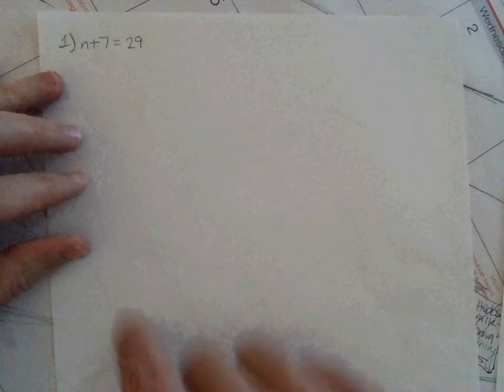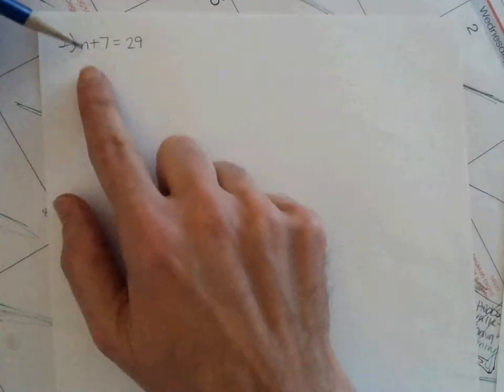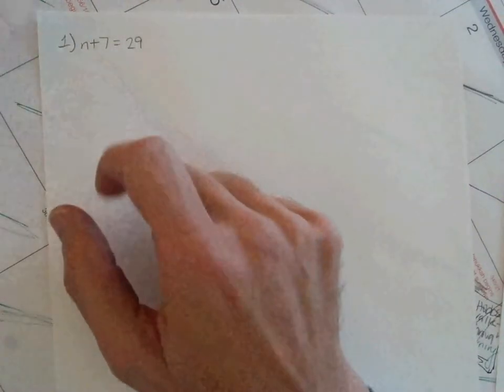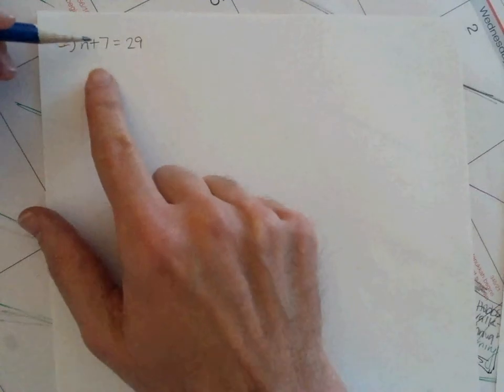Let's do n. You can choose any variable. I'm going to choose n to represent some number, but you can choose any variable you want. So n plus 7 equals 29. Now what you're trying to do is solve for what this missing piece is. What I teach my students is to do the opposite of what you have next to the variable.